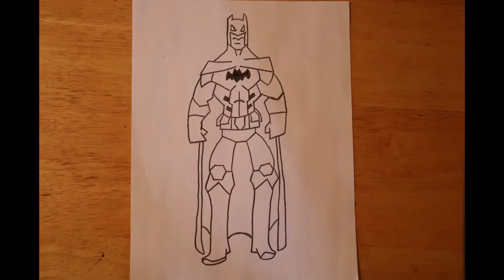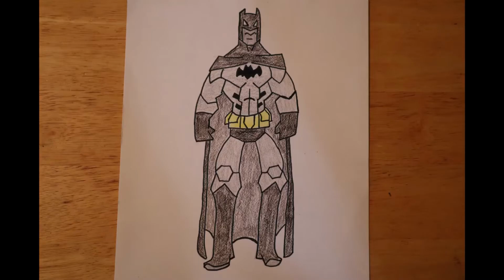Now comes the art. You can probably tell throughout my channel that I use a lot of art in my classroom. I truly believe that students learn from art and hands-on learning, and they really enjoy it. I take a large piece of paper and fold it in half. This is where they draw their superhero.